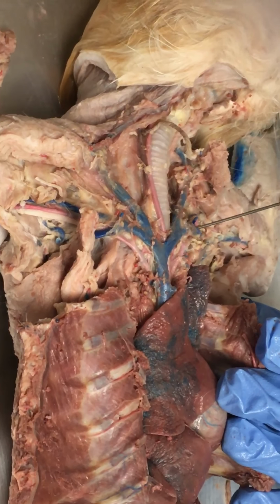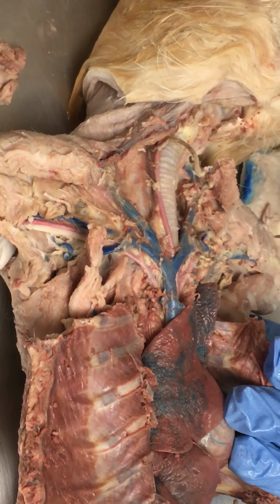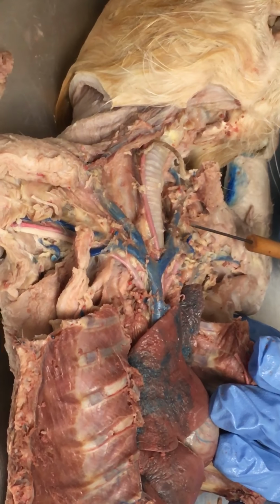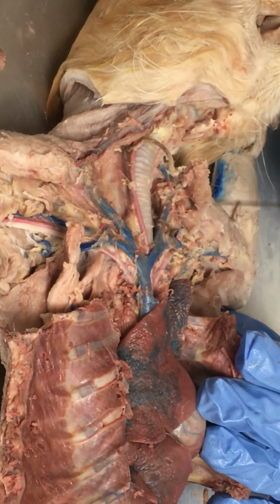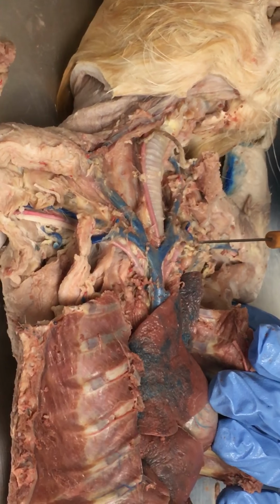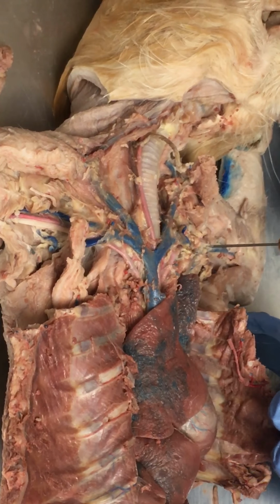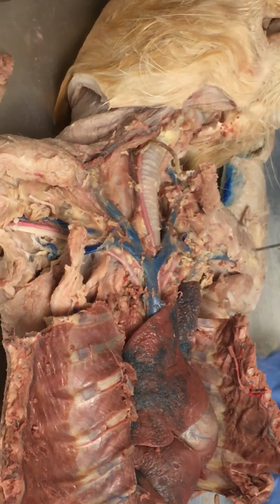So as soon as it branches, it becomes the subclavian vein. Subclavian because technically the clavicle would be right about here, and it's just below the clavicle. We've cut and removed most of that, but subclavian for being just below the clavicle. So the subclavian vein continues on out, and here we have now two more names, but it's the same blood vessel. It's just based on where it's located.